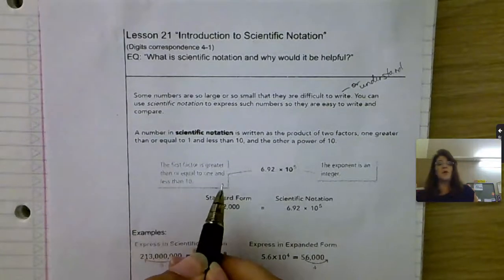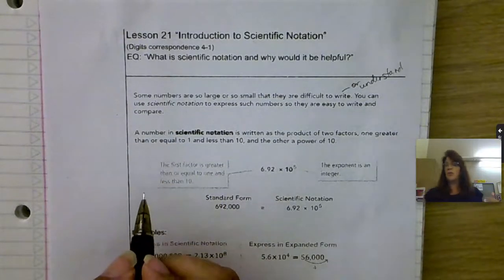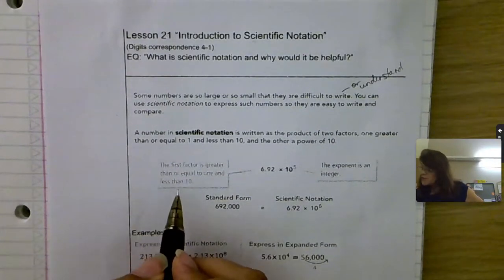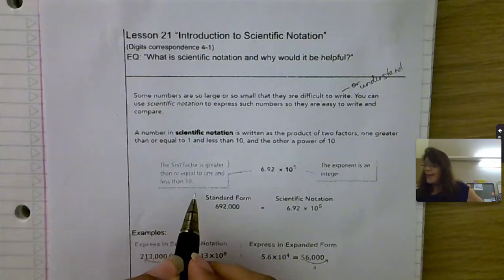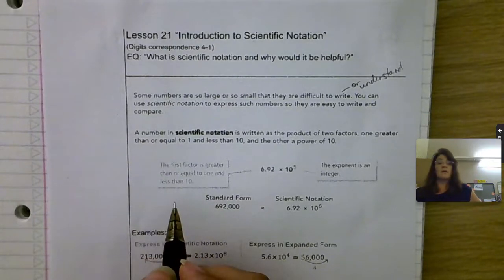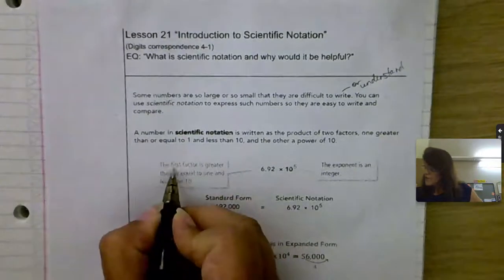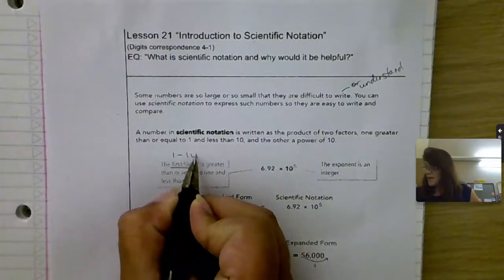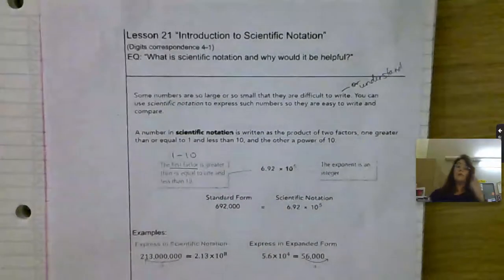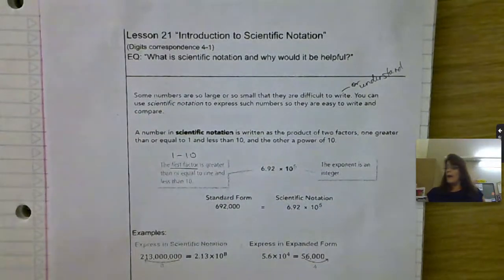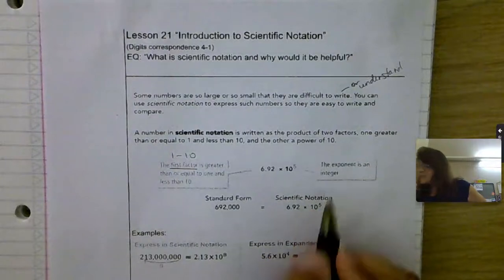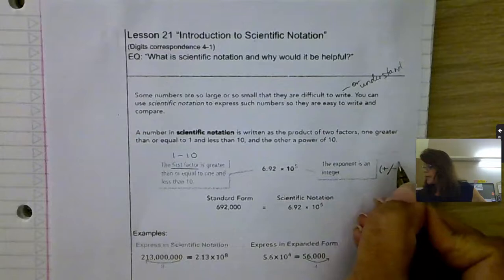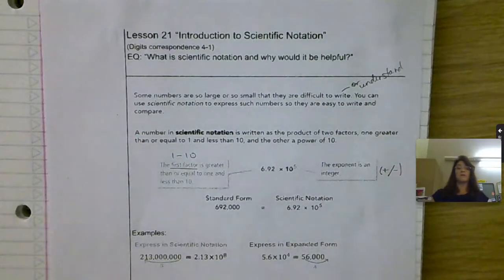This part didn't photocopy so great, so I'm going to read it to you, and then we're going to put a little notation next to it. The first factor is greater or equal to 1 and less than 10. So the first factor needs to be between 1 and 10. And then the exponent is an integer. That means it can be positive or negative, and we will see what that means.